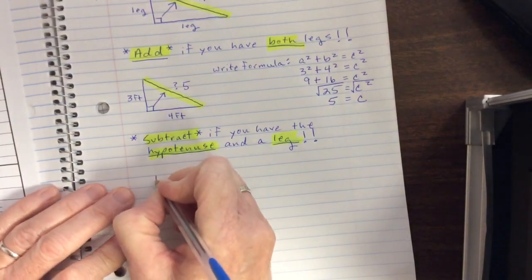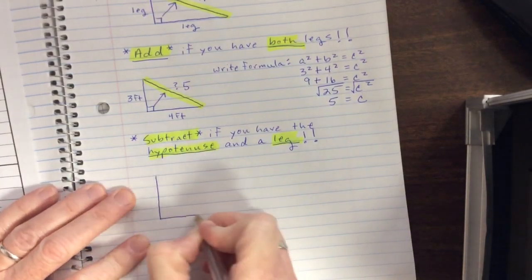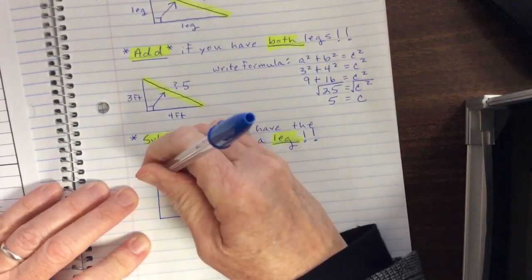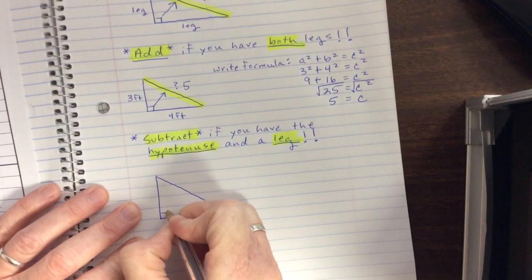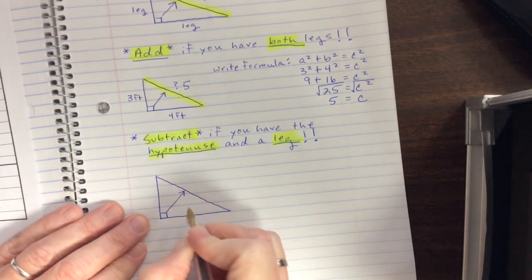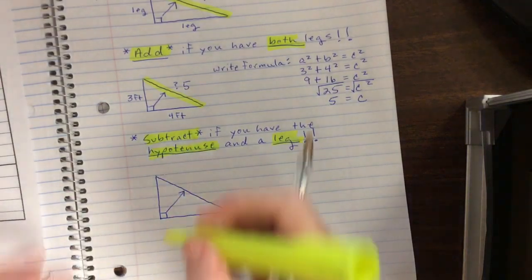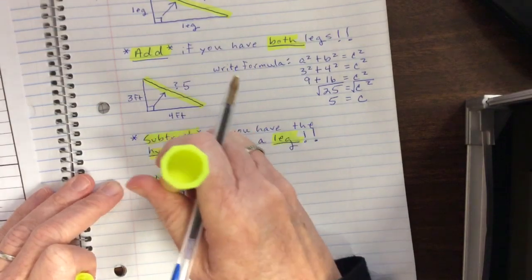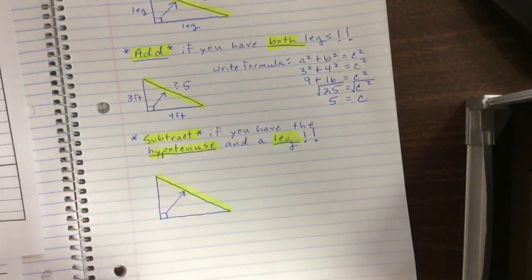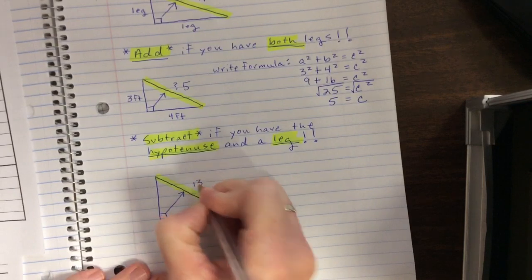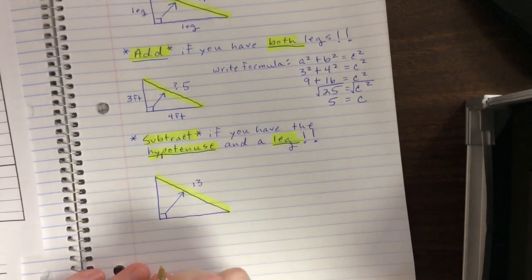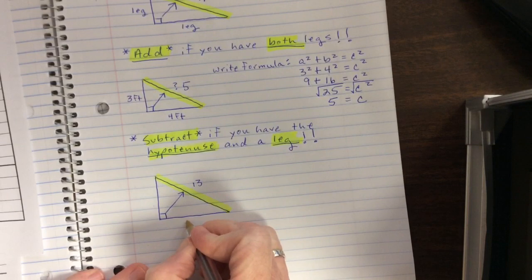Let's say we have this triangle. Here's my right angle. Directly across from my right angle is always my hypotenuse. So I'm going to highlight that yellow. Let's say it's 13. And let's say we know this side is 12.